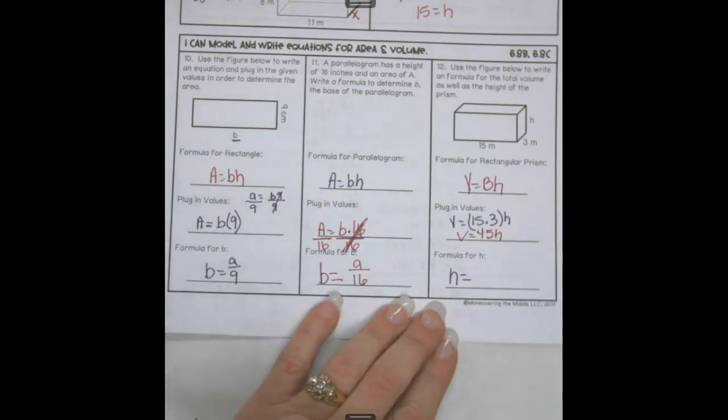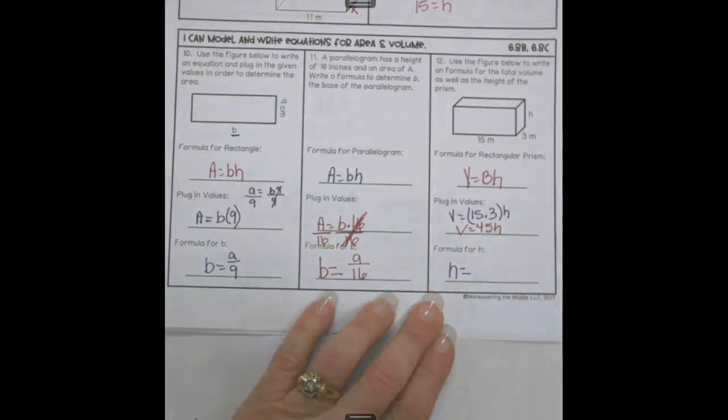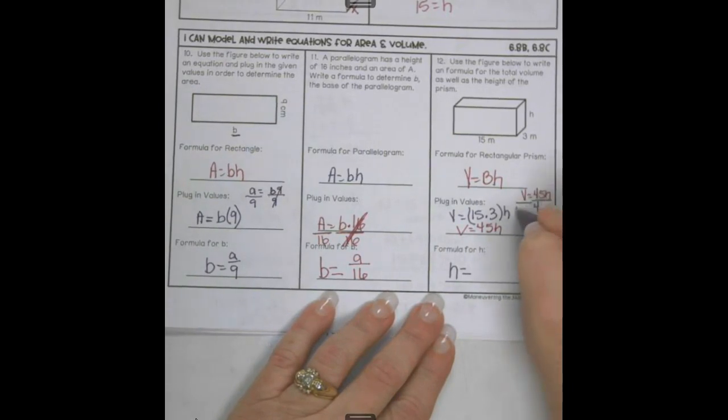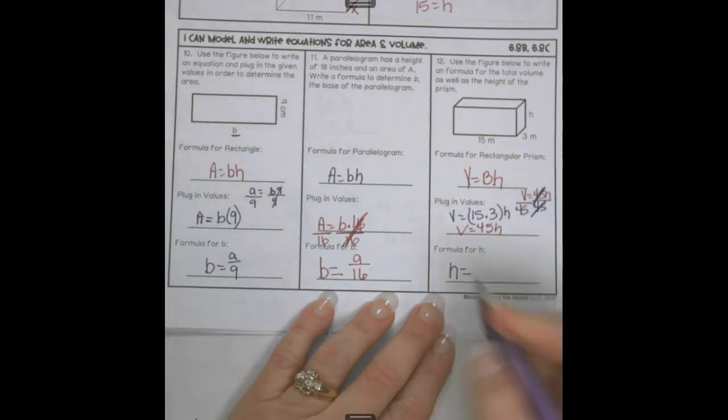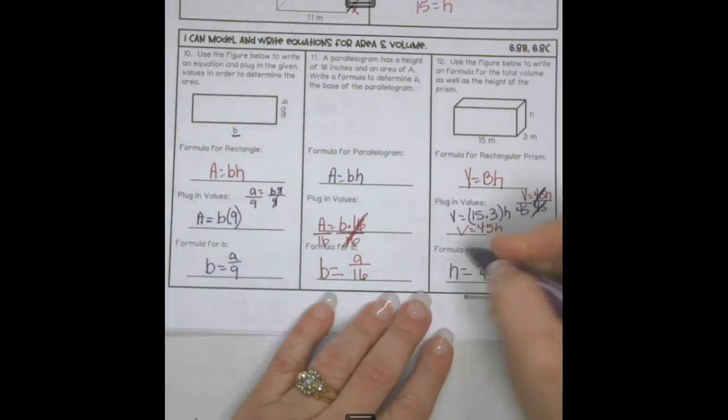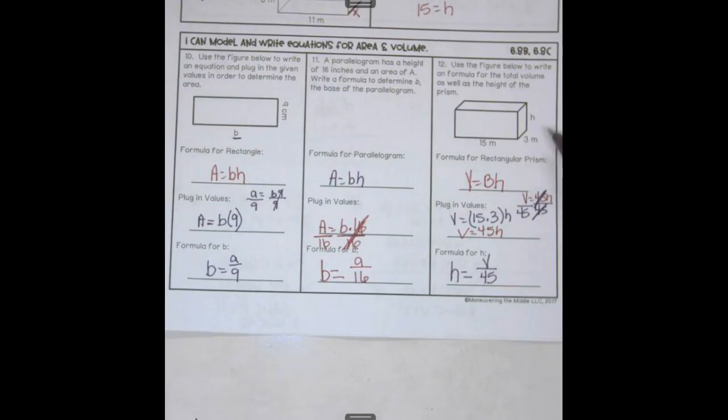I need to get the H by itself. So to get the H by itself, I have volume equals 45H. I am going to divide this side by 45 and this side by 45. So my H equals volume divided by 45. So if you find out what the volume is and you divide by 45, you will find the height.